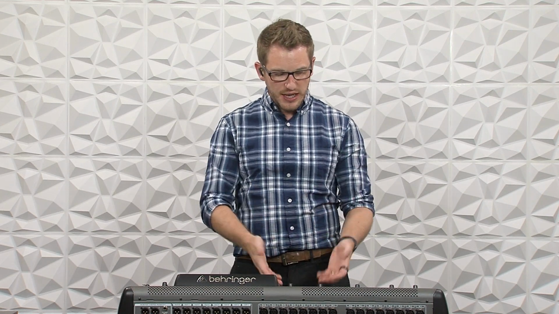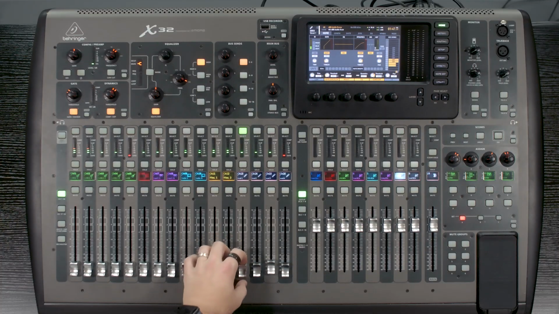Okay, so the next thing that I want to show you is how to EQ a vocal. Now, vocals are going to be different depending on the musician that you have singing, female versus male. But the fundamentals that I'm going to show you here are going to be the same. So I'm going to grab my vocalist, and I'm going to go ahead and turn him up.